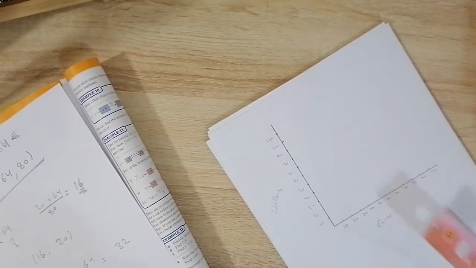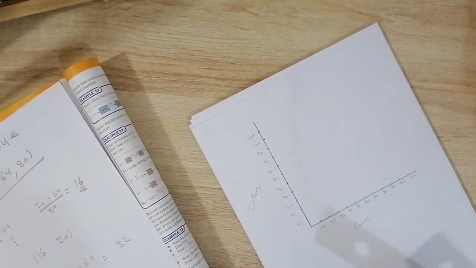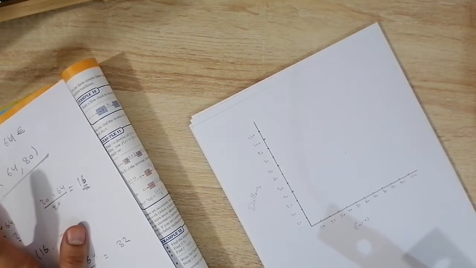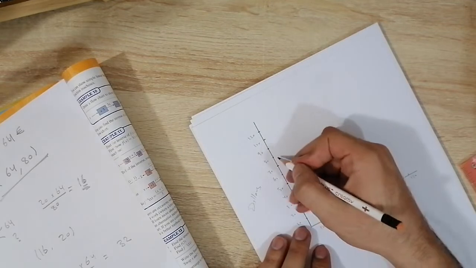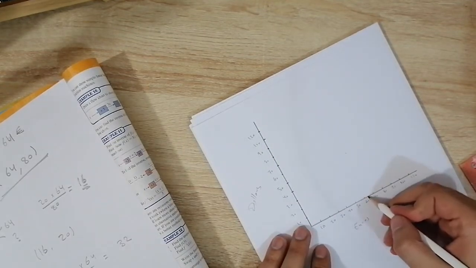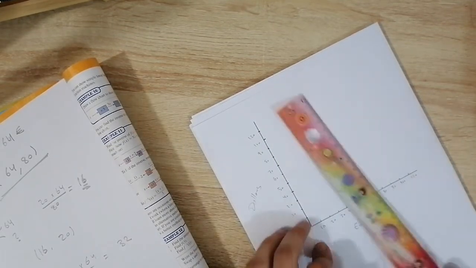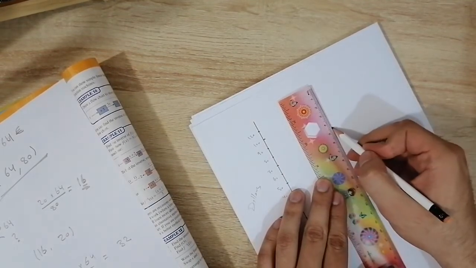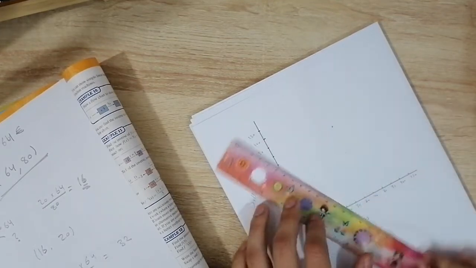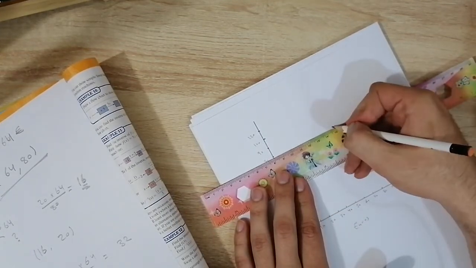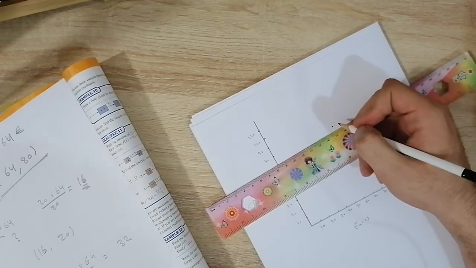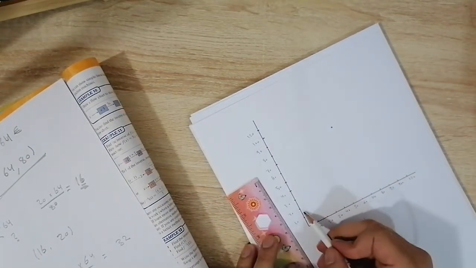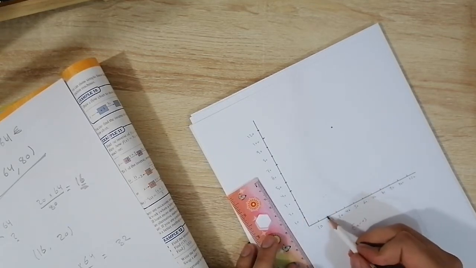Okay, guys, so the graph now is ready. The first coordinate is 64 and y is 80. So this is 80 and this is 64, approximately here is 64. Yeah, this is the first point. Okay, the second point is 16, 20. This is approximately 16 and here is 20.